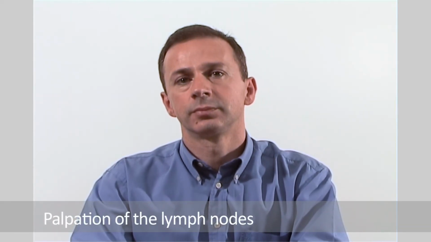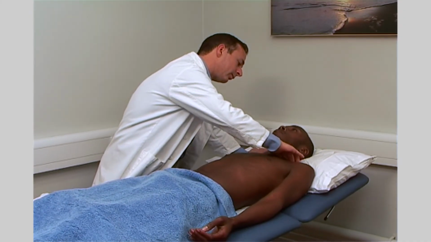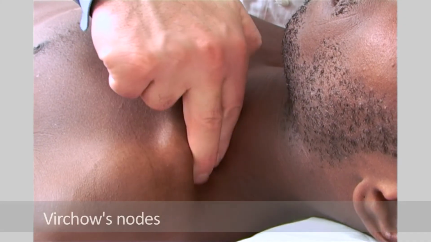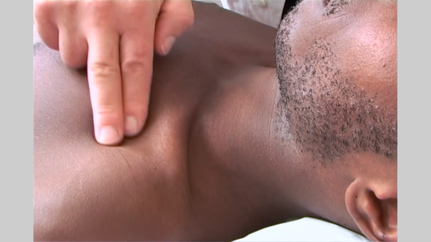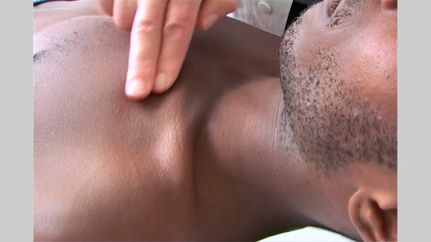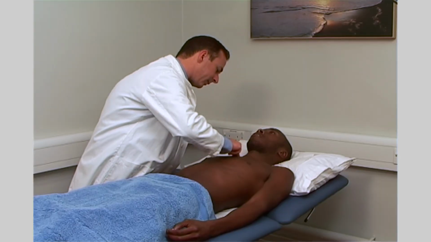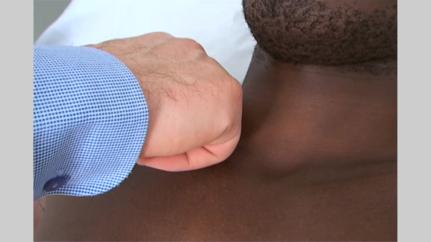Examination of the gastrointestinal system must include palpation of the lymph nodes. Pay particular attention to the supraclavicular lymph nodes. Note the presence of Virchow's node. This is a palpable left supraclavicular lymph node, which may signify gastrointestinal malignancy, especially of the stomach.